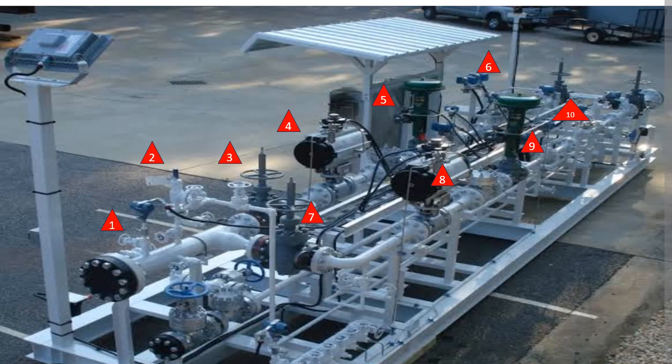Here you can see that this is a small package, and in this package there are many instruments and equipment, right? And I have marked them with numbers like 1, 2, 3, 4, 5, 6, 7.